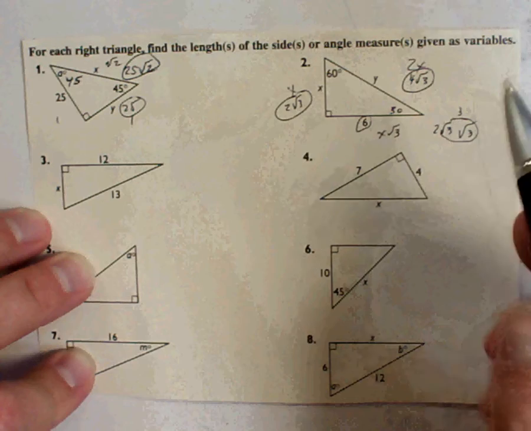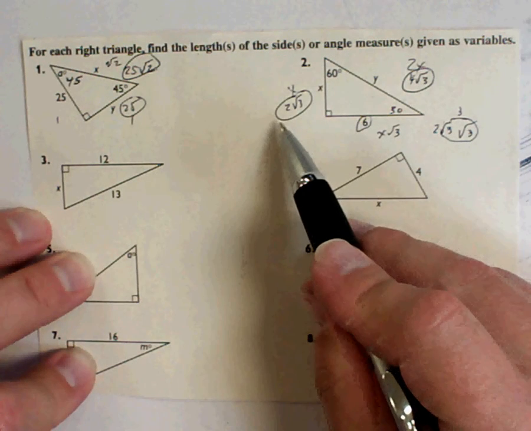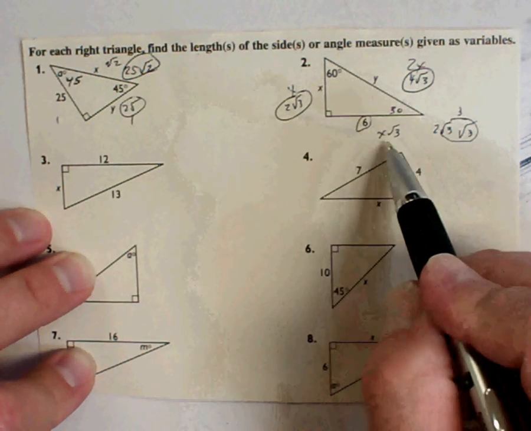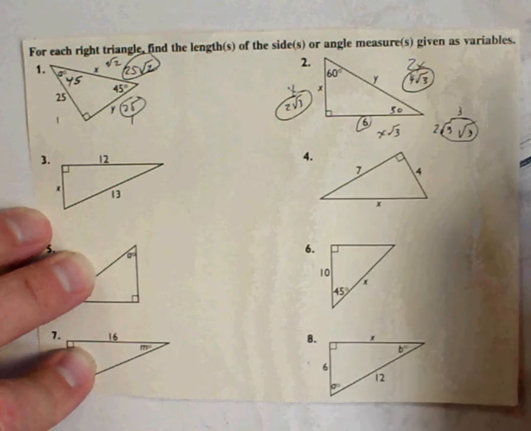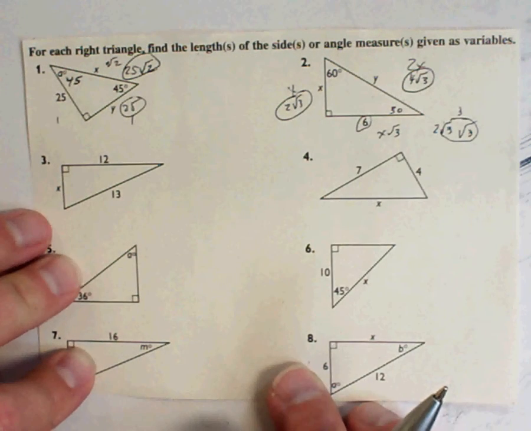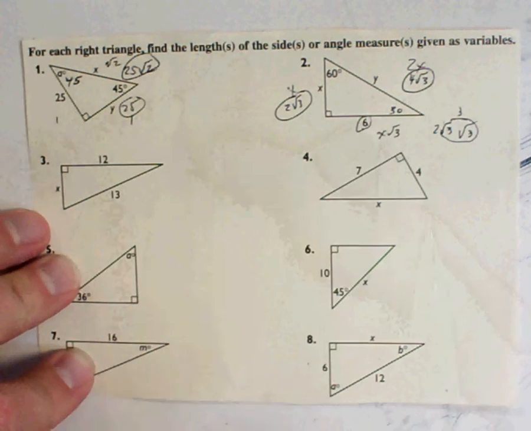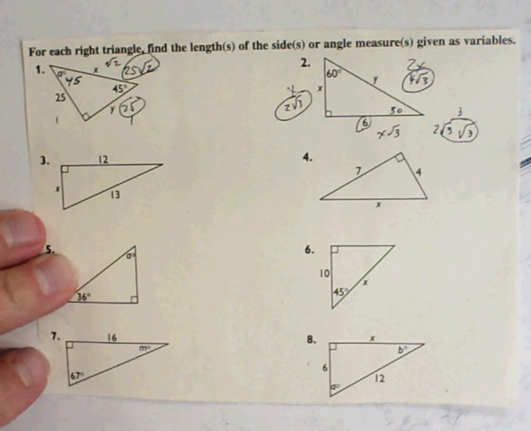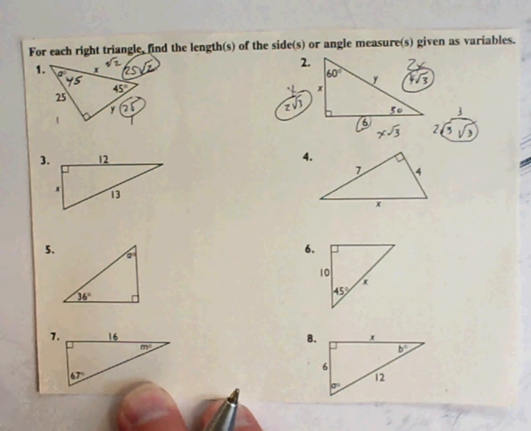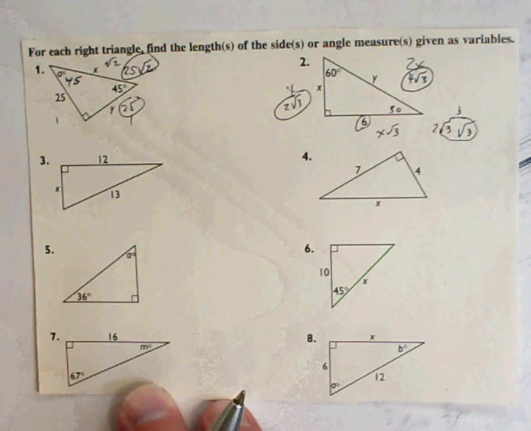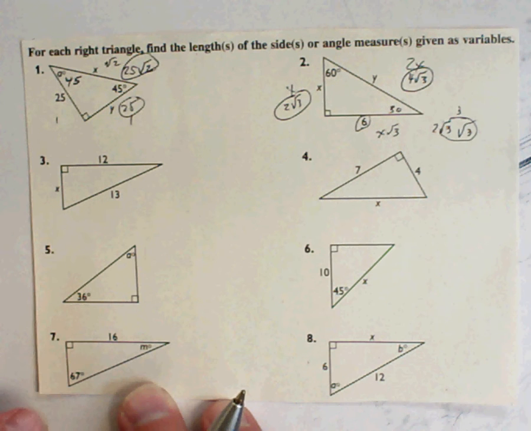Let's check our math. 2 square roots of 3 times the square root of 3 ends up being 6. So we got it. Took me a second. I lost the 6, but now I got it. Now, what I want to show you how to do is number 7 for a second, and then I'm going to put some added questions. So if you want to go ahead and try some of these, you might want to pause for a minute and try those. Make sure you can get them.